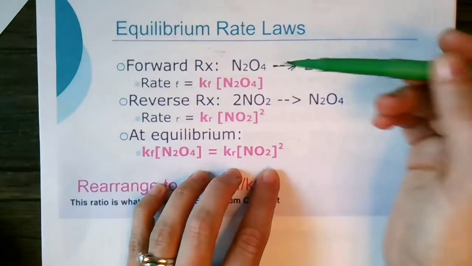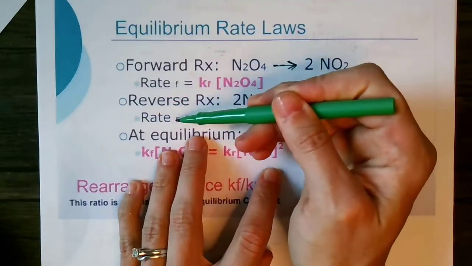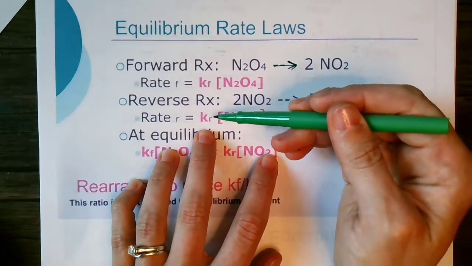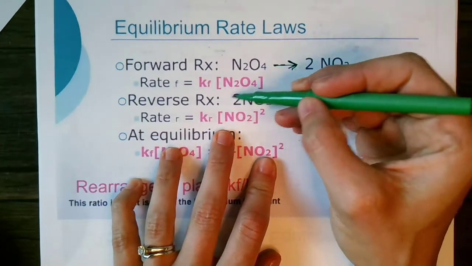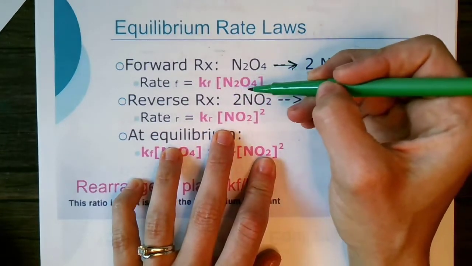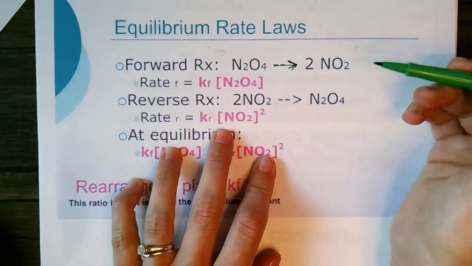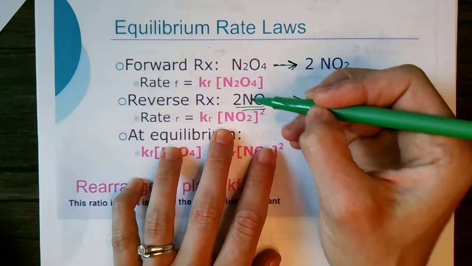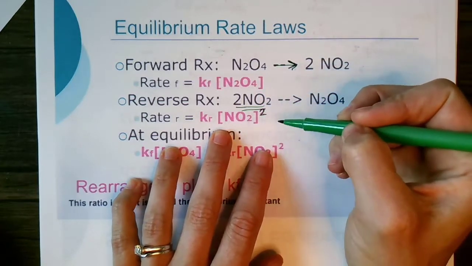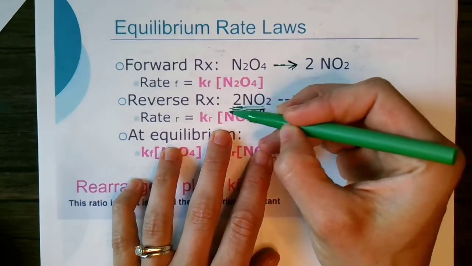In the reverse direction, we took that rate law, Kr, the constant in the reverse direction, of getting rid of 2 NO2s. Again, it's getting rid of the reactants, and in the reverse, the NO2 is our reactants. And notice that we raised it to the power of 2 because of the stoichiometric ratio.